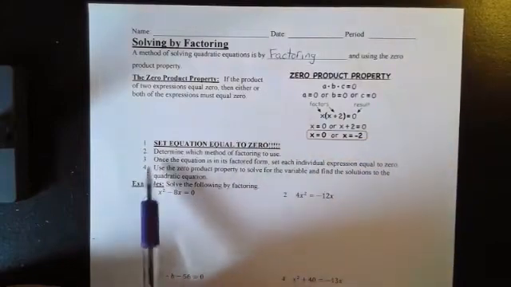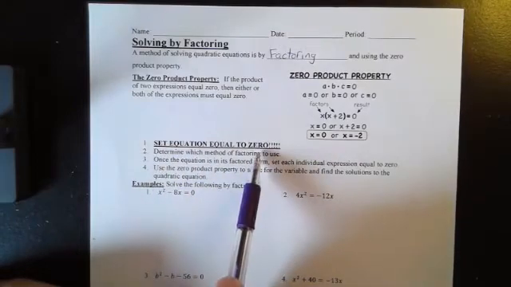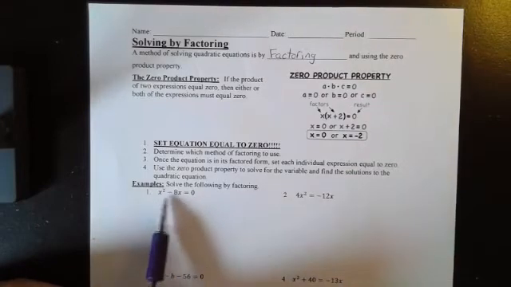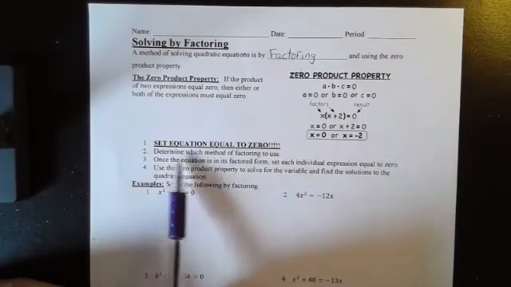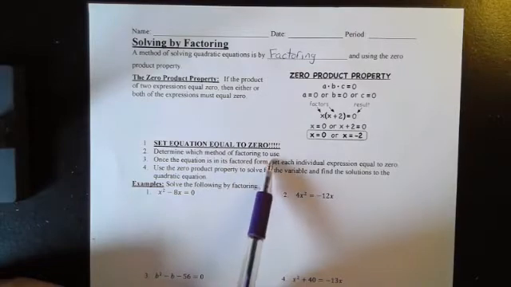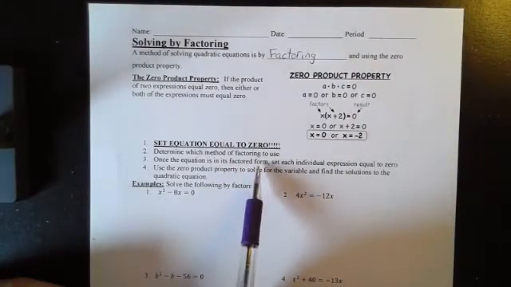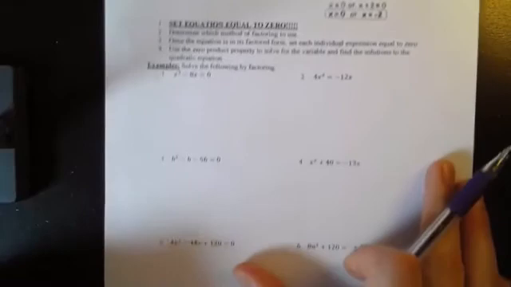Here you have some steps on how to solve by factoring. The first thing you have to do is set your equation equal to 0. Anytime you're dealing with a quadratic, especially one that has a quadratic and a linear term, like number 1 here, we have to set it equal to 0 or else it's not going to be factorable. Then step 2 is to determine which method of factoring to use. Today we're going to focus on using the greatest common factor or trinomials where the a value is 1. Tomorrow we'll get into using the AC method when the a value is greater than 1. Once the equation is in its factored form, that's when we use the zero product property and then solve for the variable. Okay, let's take a look at the first couple examples.